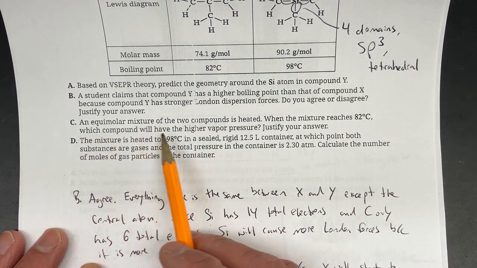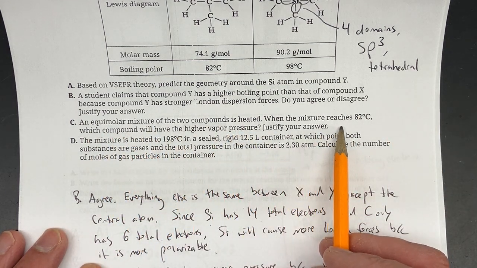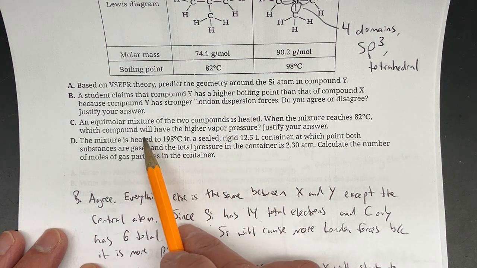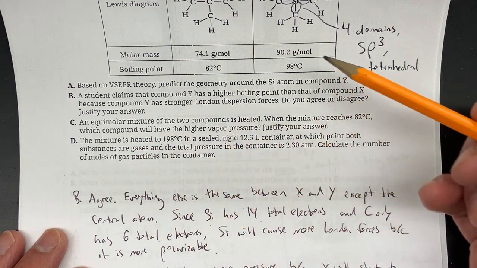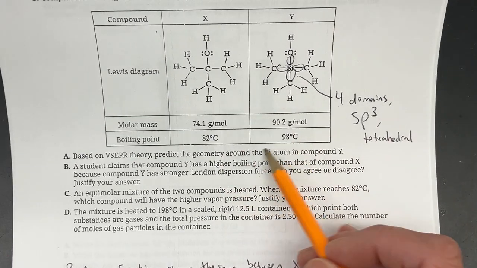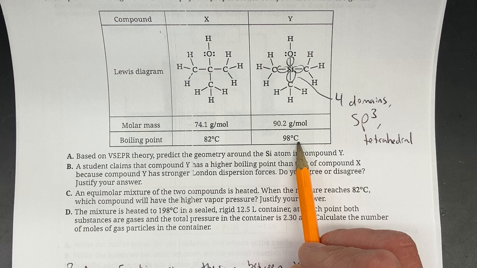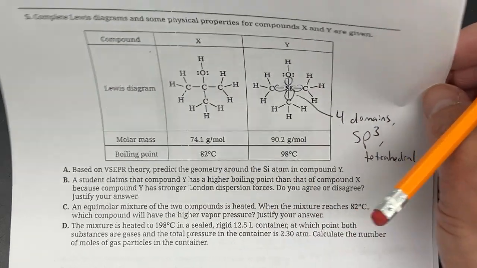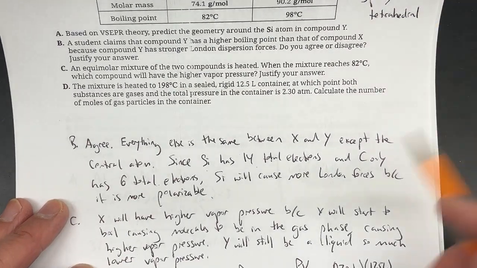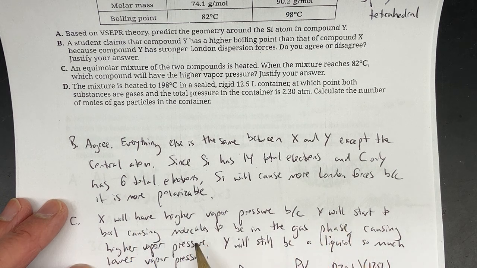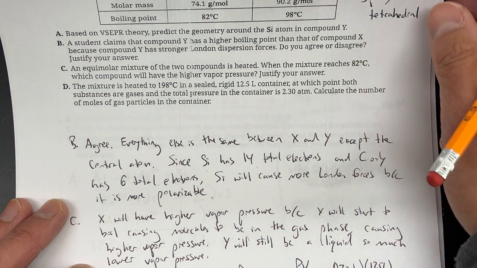C, an equimolar mixture of the two compounds is heated. When the mixture reaches 82 Celsius, which will have a higher vapor pressure? If you look at the boiling points, at 82, X starts boiling, and Y does not boil yet. So X will have a higher vapor pressure because X will start to boil, causing molecules to be in the gas phase. Y will still be in the liquid phase, so it's not going to have as much vapor pressure. It's mostly staying as a liquid.